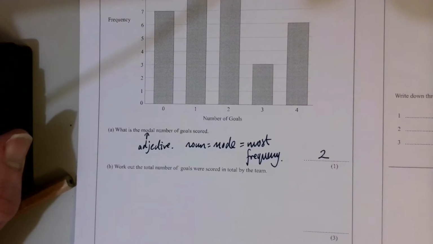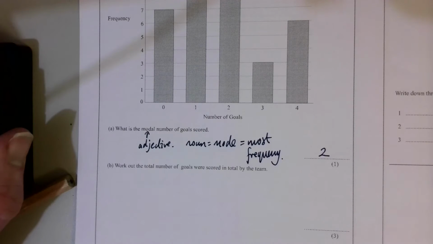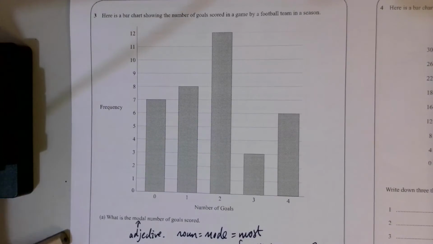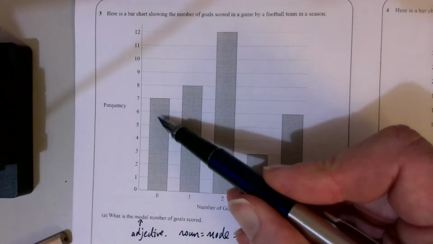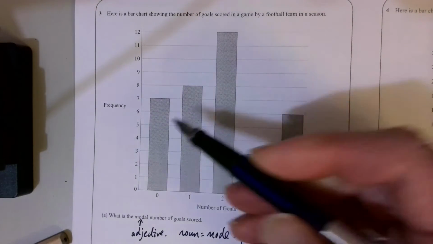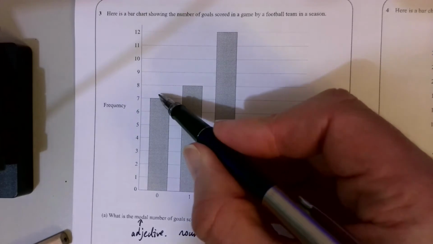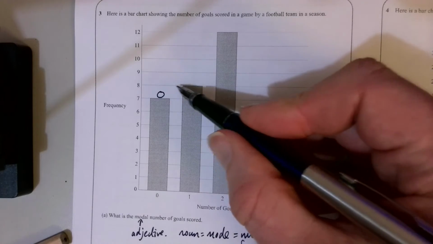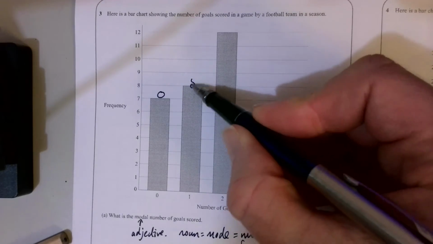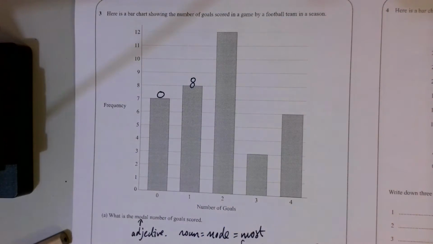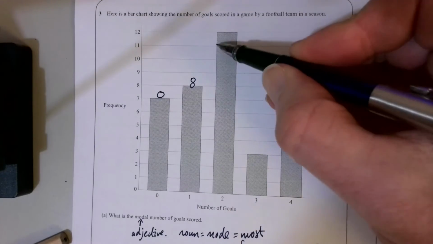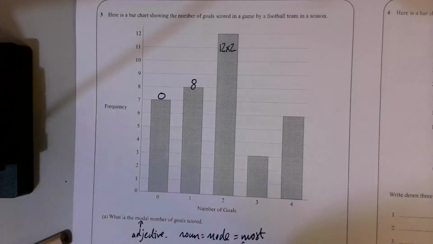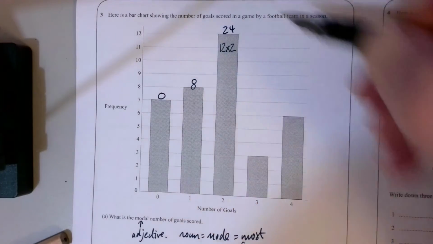Work out the total number of goals that were scored in total by the team. Oh, that's interesting, isn't it? So how many goals have they scored here? Well, they've scored none 7 times. And if they do it 7 times, they've still only scored none, haven't they? Here, they've scored 1 8 times. And that's going to make 8 goals. The 12 times that they've scored 2, that's going to give them 12 twos, isn't it? Which is 24 goals altogether.